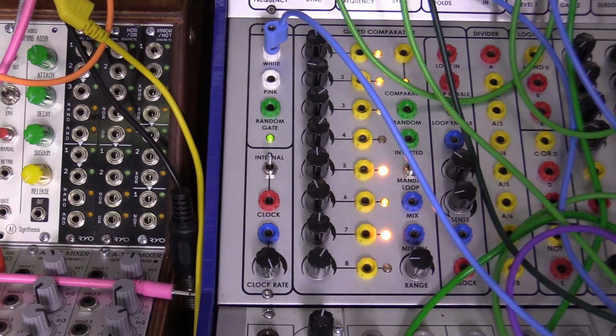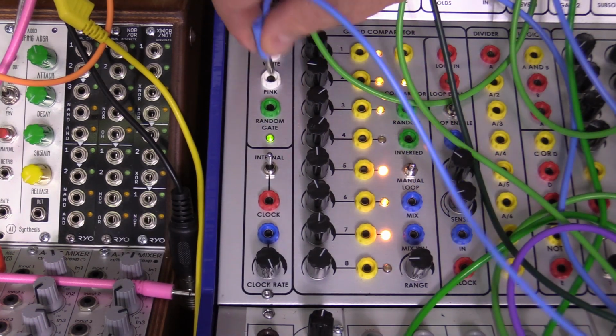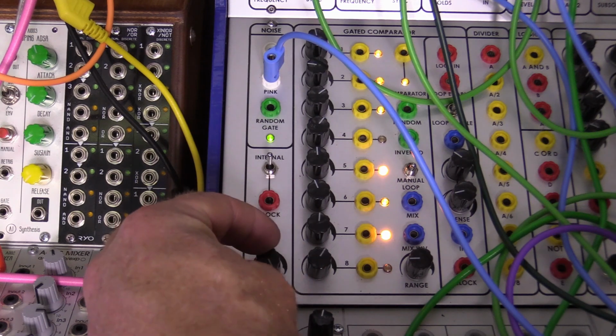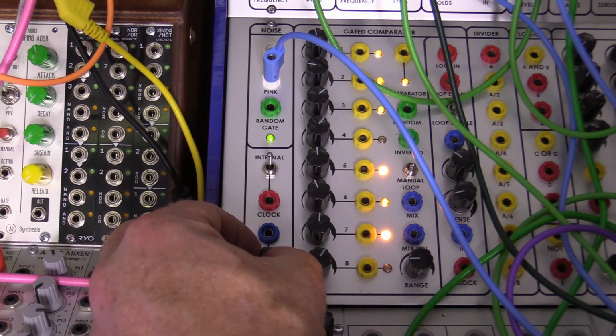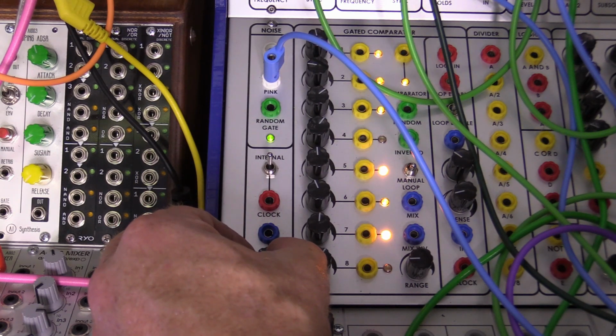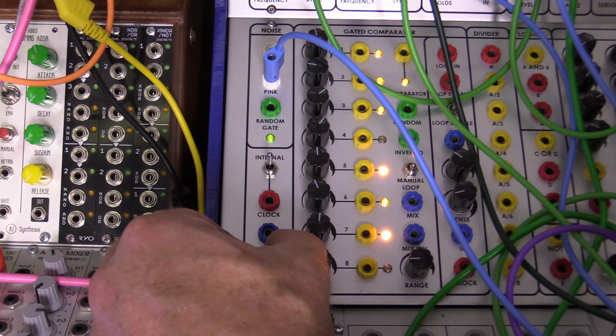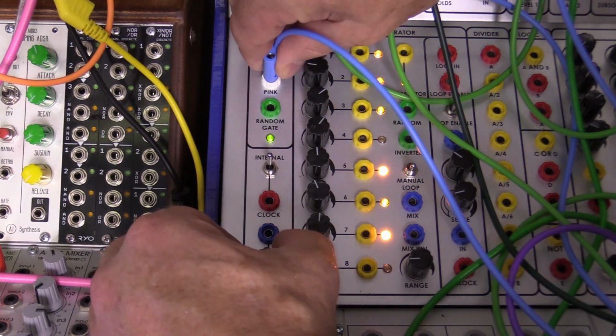Now let's hear what the pink noise sounds like when we slow the clock down. We get that same grittiness towards the end. And then finally the random gates.